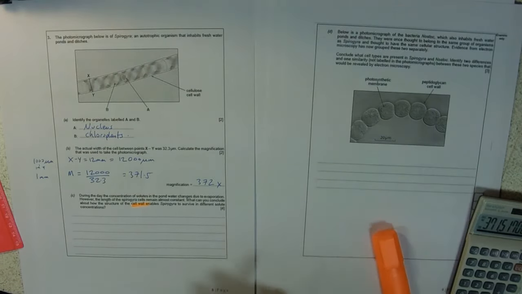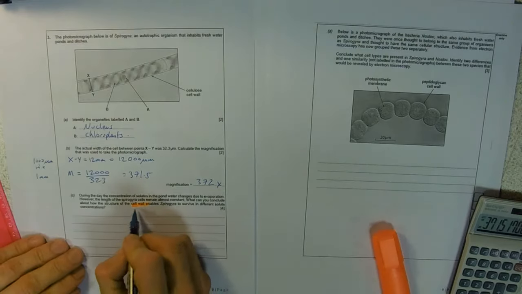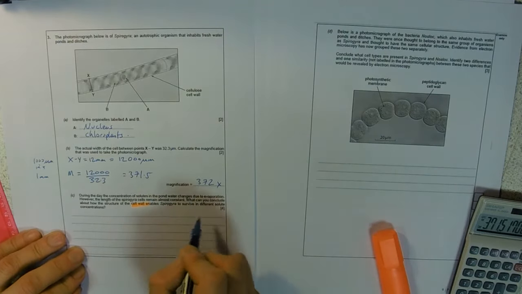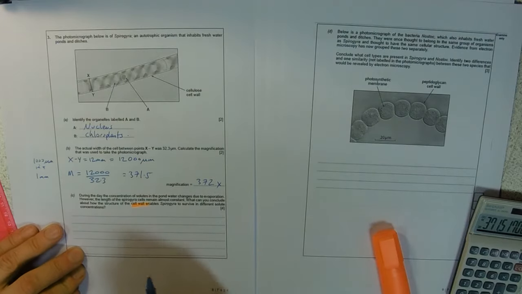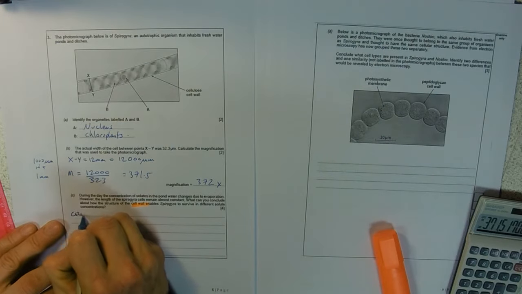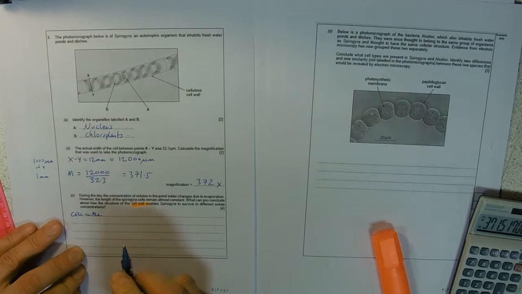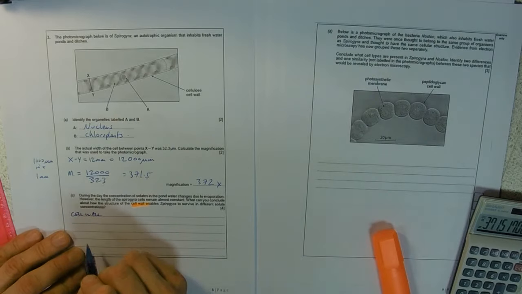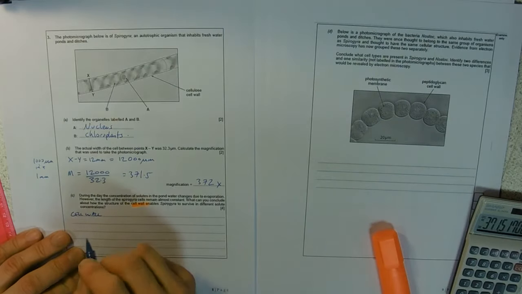Well, we need to talk about this cell wall being strong and what's going on and how that resists that. So this cell wall, we need to talk about what it's made of, why it's strong, and what's going on in the solution.